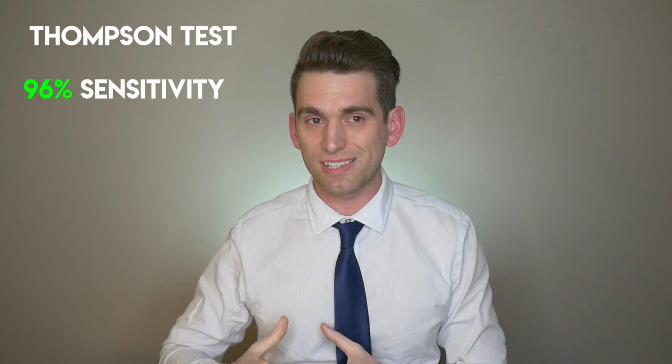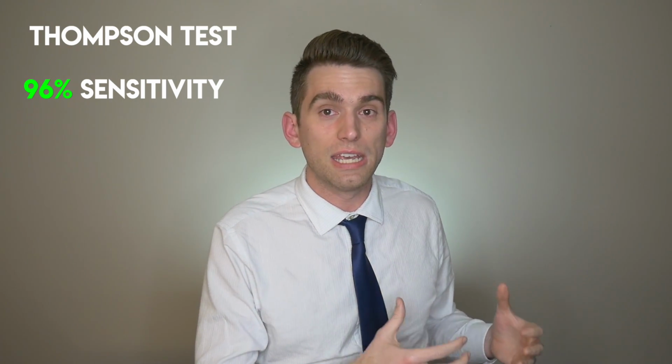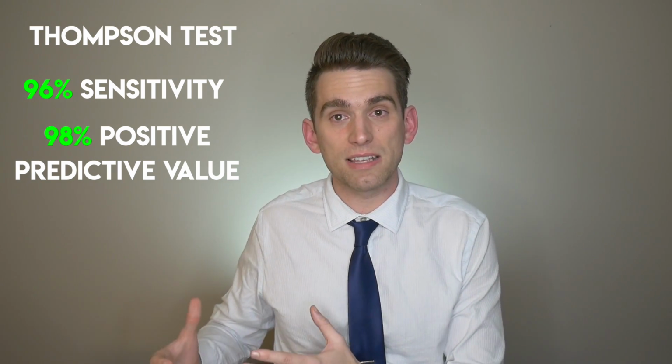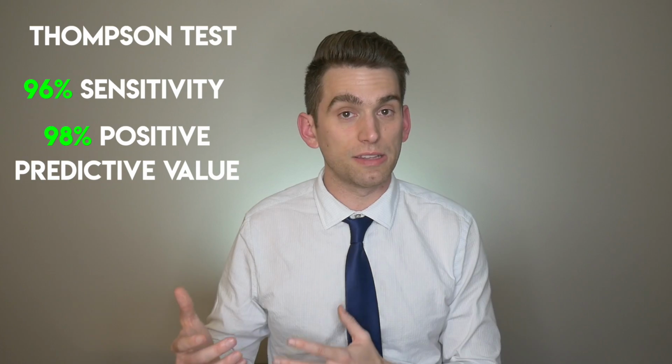But in the case of an Achilles rupture, when you squeeze the muscle, the foot doesn't move because that connection has been disrupted. And this test is actually pretty effective from research. It's around 96% sensitive, or in other words, 96% effective at trying to rule it out if it's negative. At the same time, it has about a 98% positive predictive value, meaning if the test is positive, how reliably can you predict that there is a rupture?